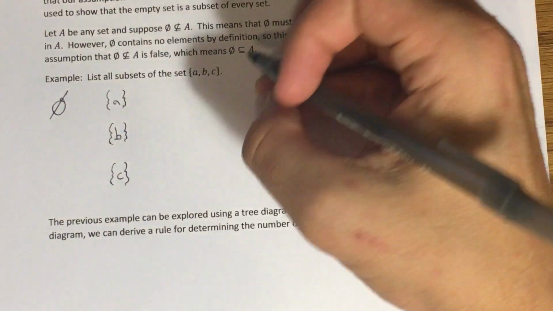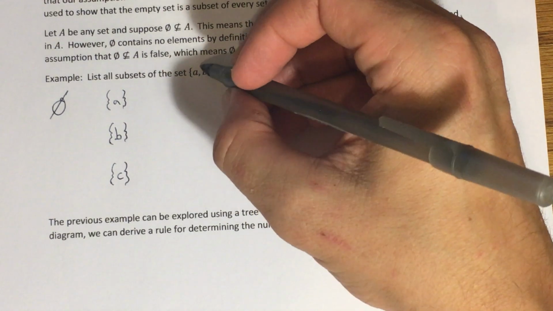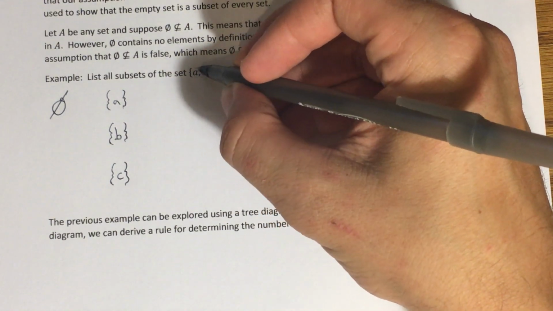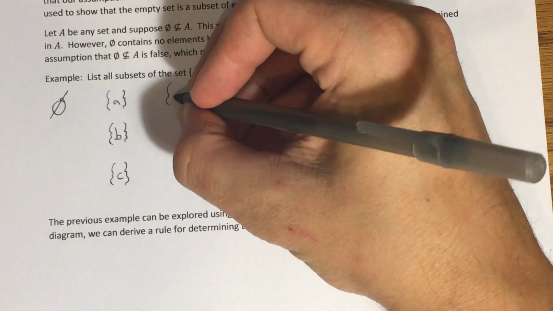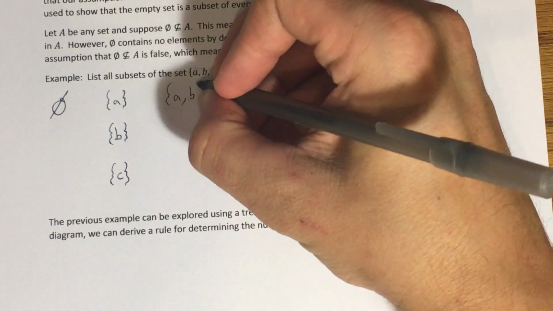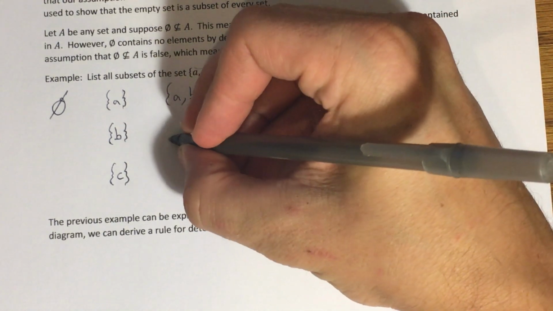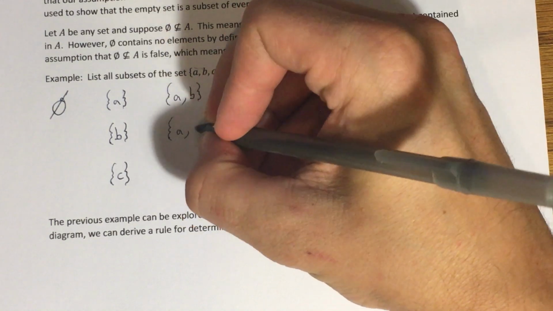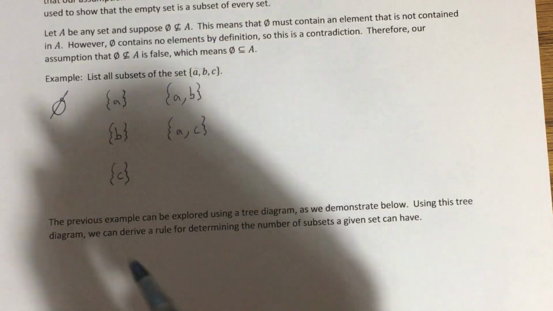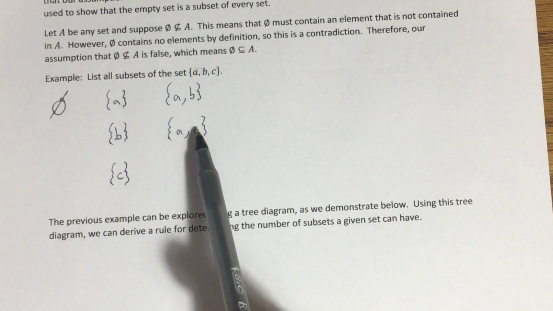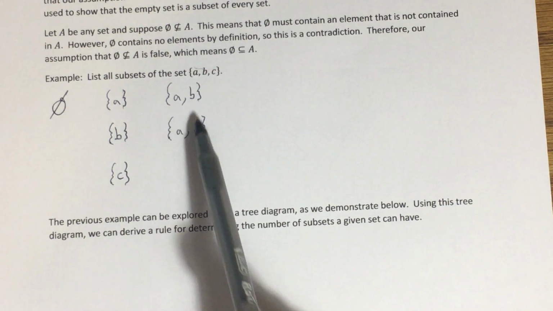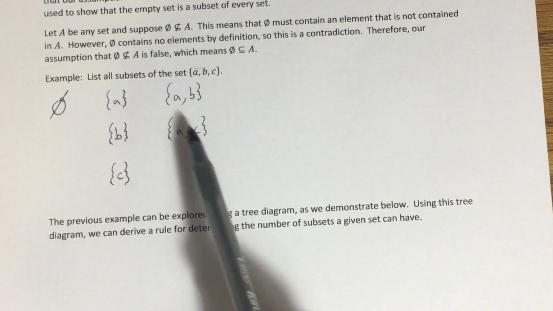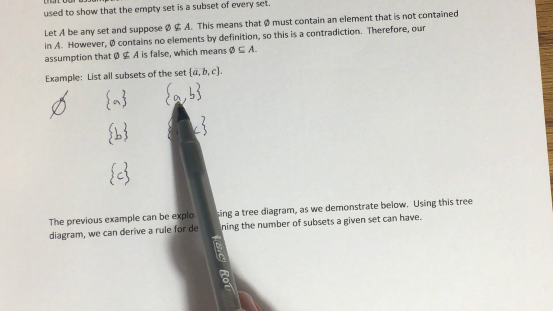Okay? What about all of the subsets that contain exactly 2 elements instead of exactly 1? Well, there's A, B, and then there's A, C. And before I finish this list, notice that this accounts for all of the sets containing exactly 2 elements that would have A in it.